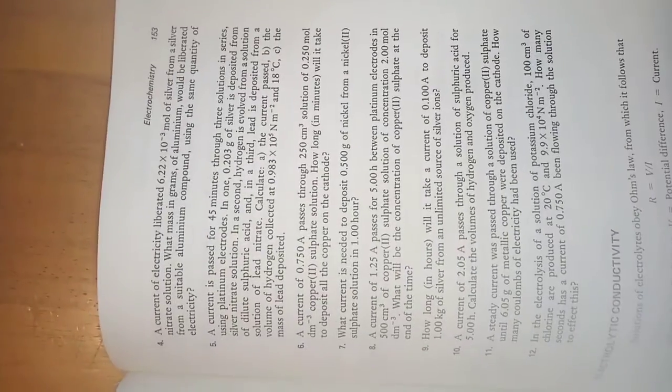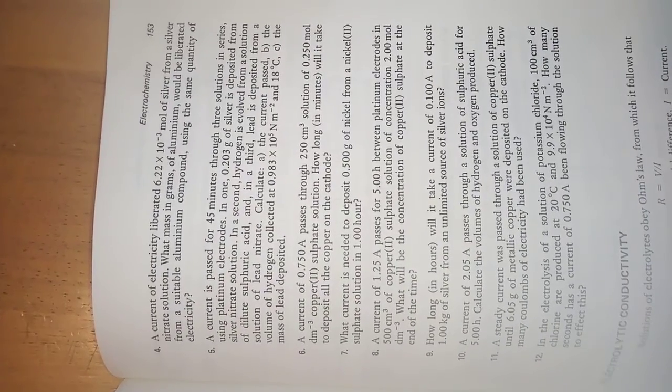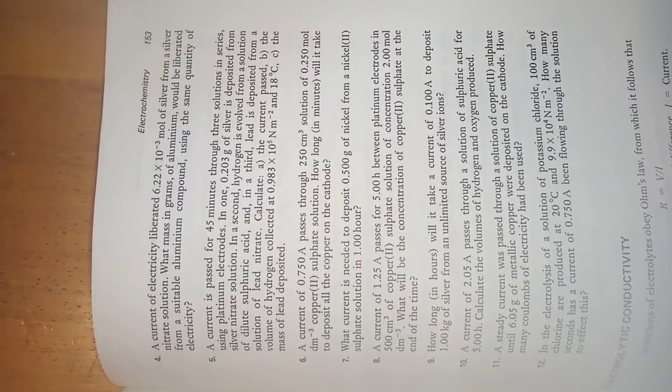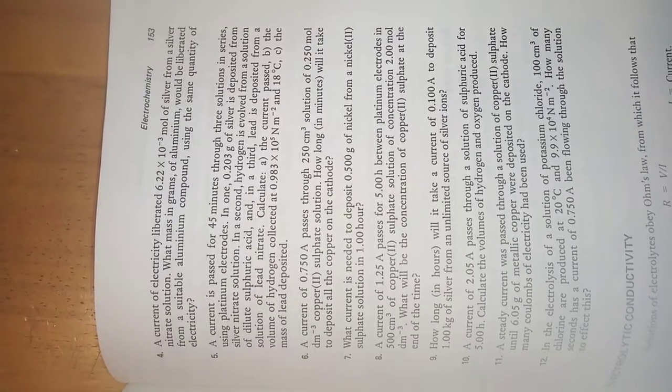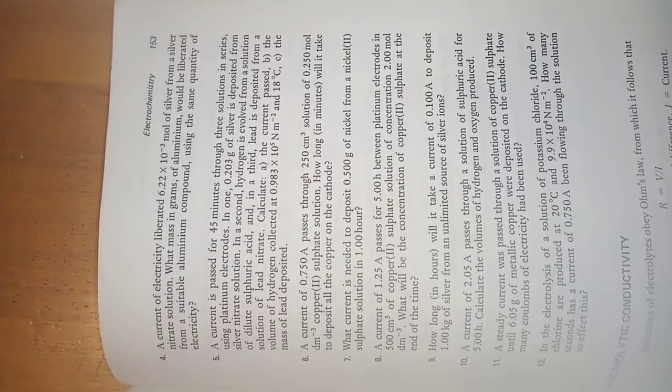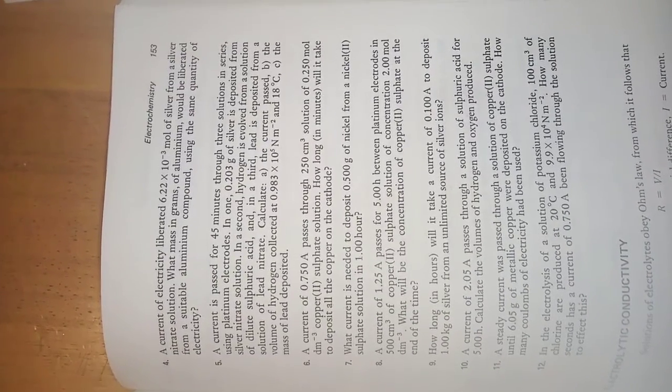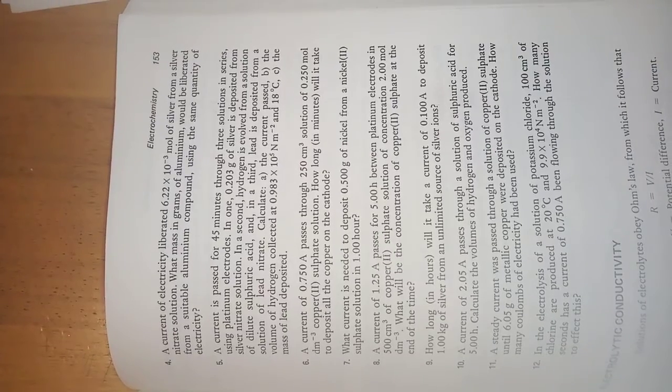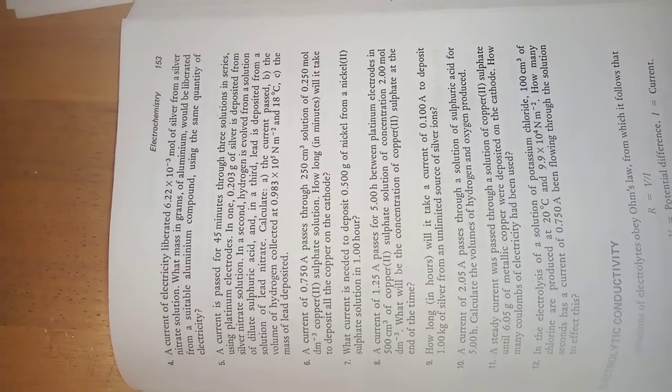The next question is: a current of electricity liberated 6.22 millimole of silver.